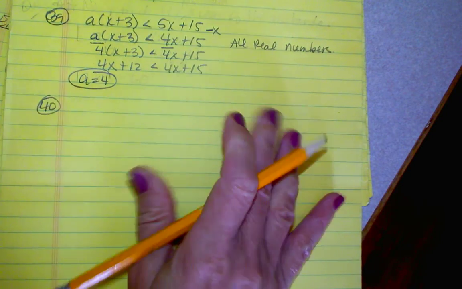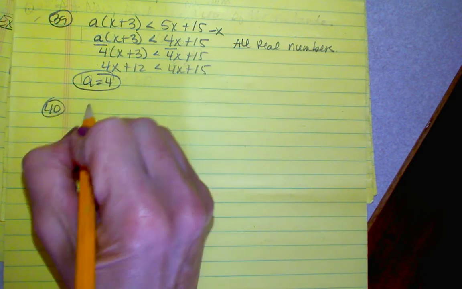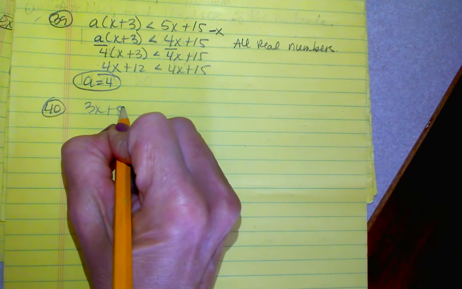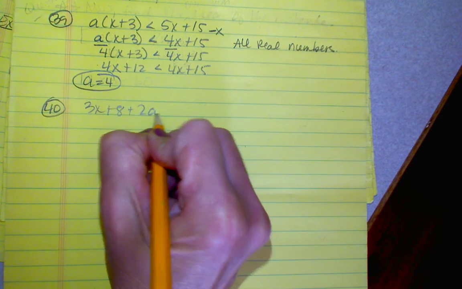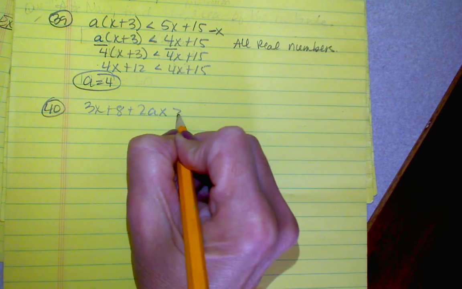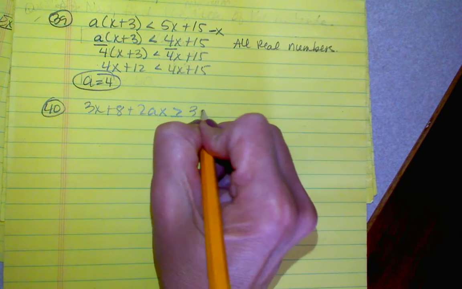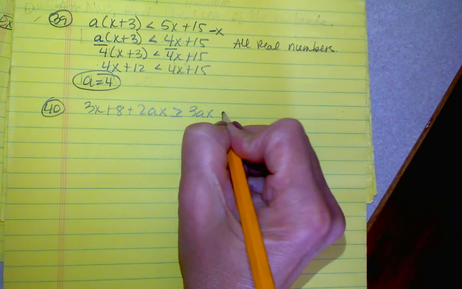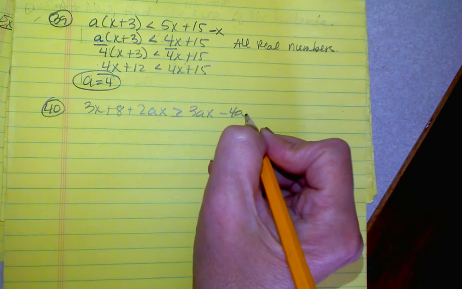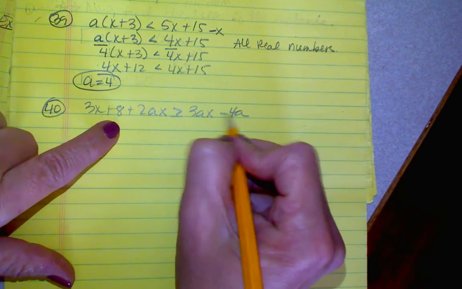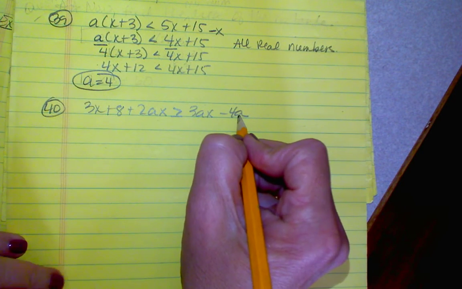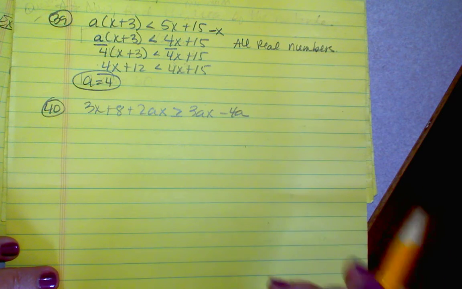Now, number 40. I hadn't even looked at 40 yet. 40 says 3x plus 8 plus 2ax is greater than or equal to 3ax minus 4a. Again, we want to know what A is going to equal, right? So let's look at how we can attack this.